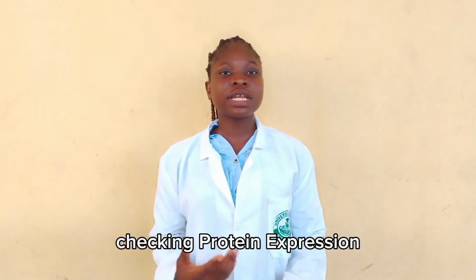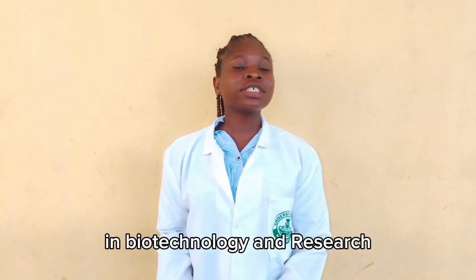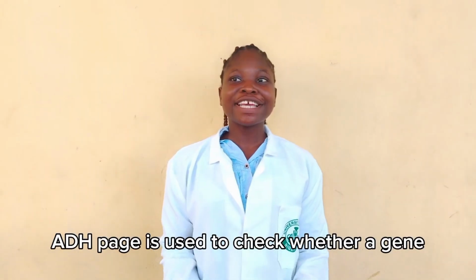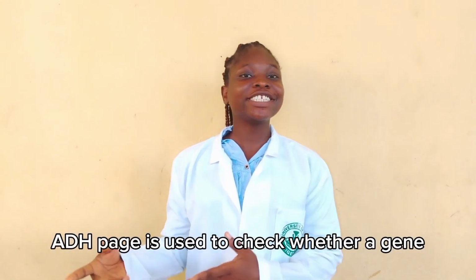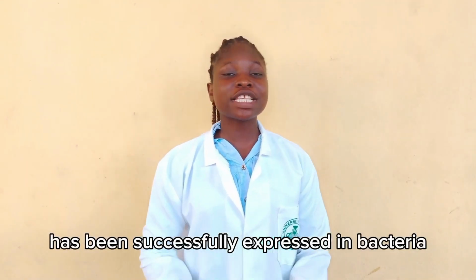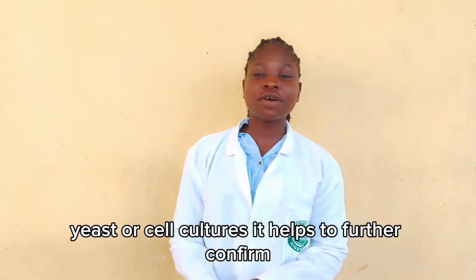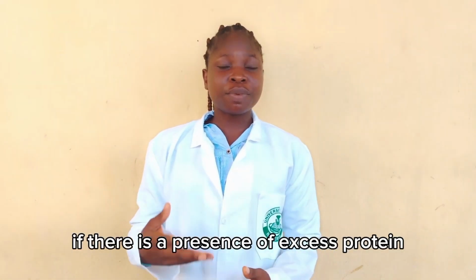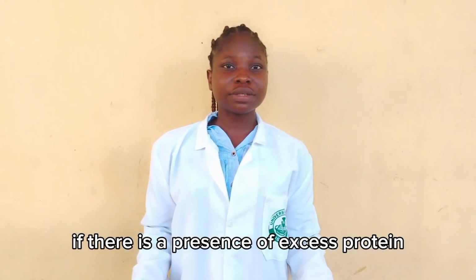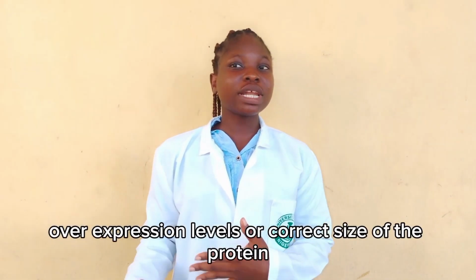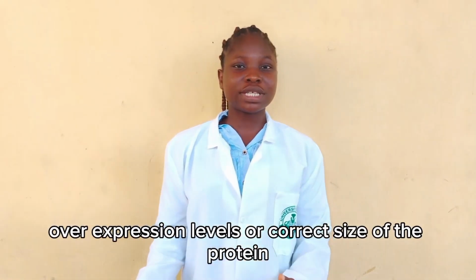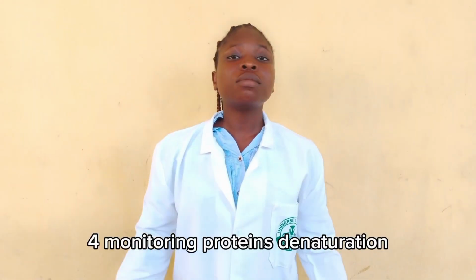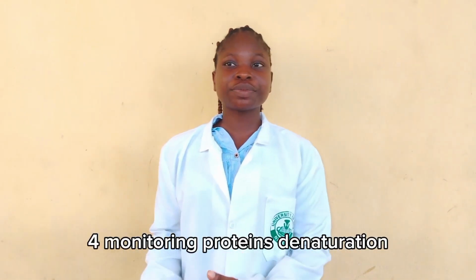3. Checking protein expression. In biotechnology and research, SDS-PAGE is used to check whether a gene has been successfully expressed in bacteria, yeast, or cell cultures. It helps to further confirm the presence of excess protein, overexpression levels, or correct size of the protein. 4. Monitoring protein denaturation.